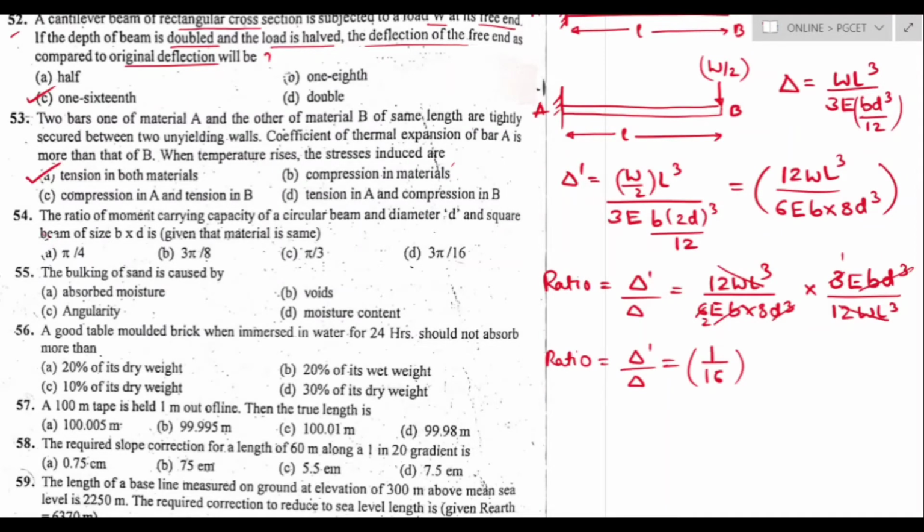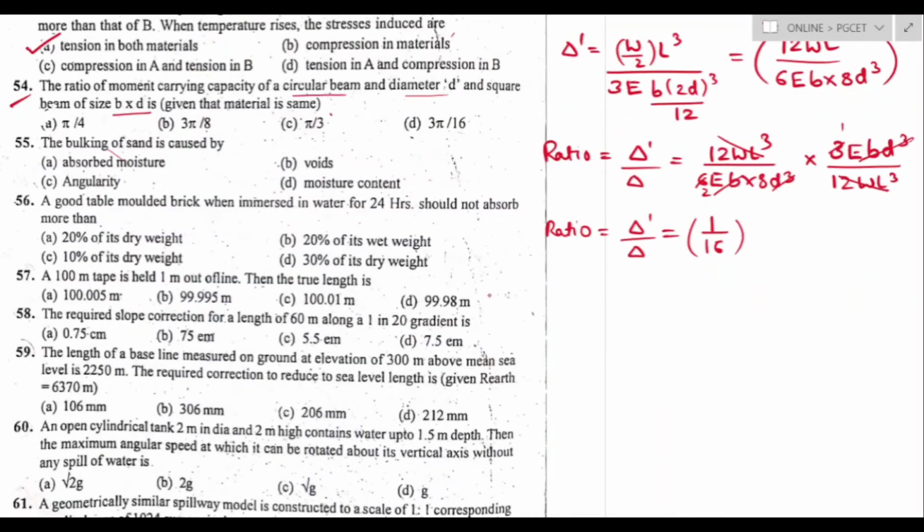Question number 54. The ratio of moment carrying capacity of circular beam of diameter D and square beam of size D into D, given the material is same. So moment carrying capacity of a circular beam divided by moment carrying capacity of square beam is equal to section modulus of the corresponding beams, that is section modulus of circular beam divided by section modulus of square beam, that is equal to moment of inertia divided by y max, that is distance from centroid to top of the sections.